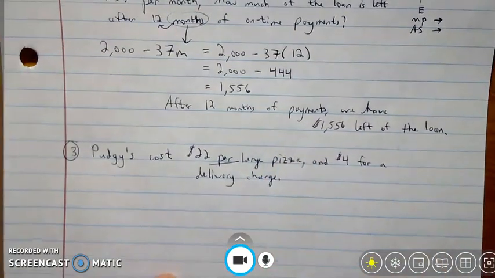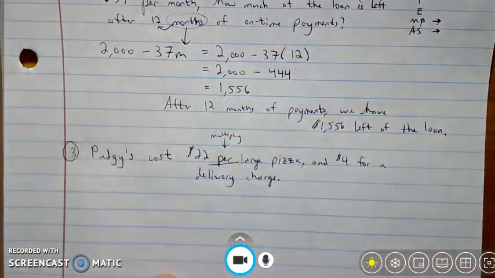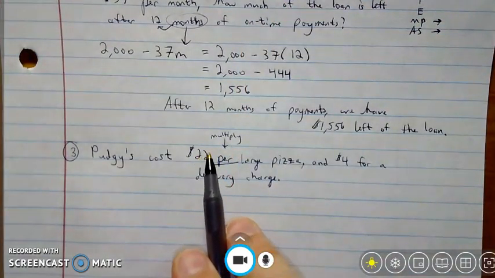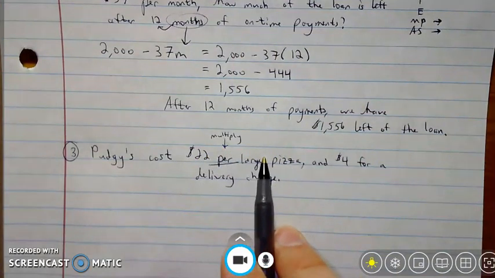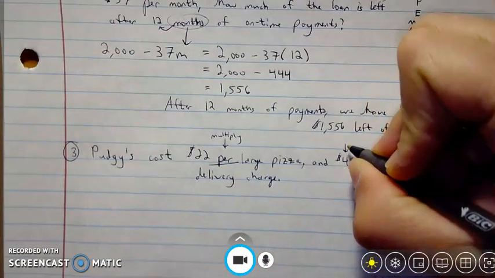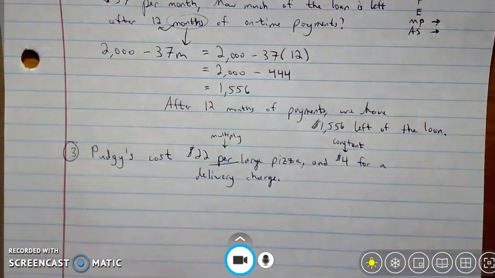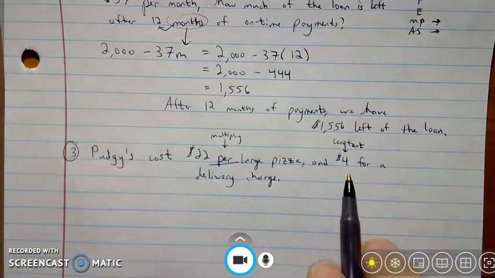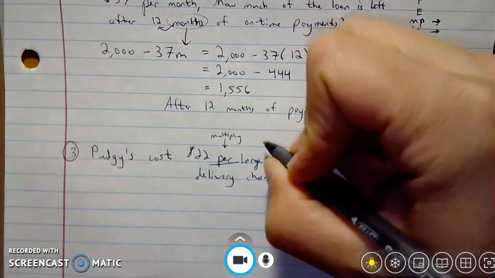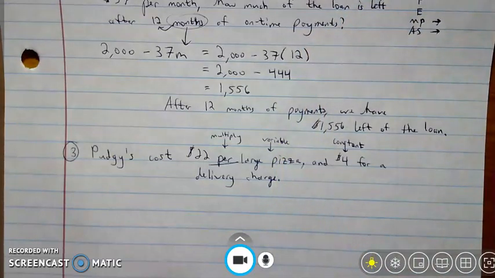This word per, just when you see that, it's going to mean multiply. So right here, we're going to have $22 times the number of pizzas. We don't know how many pizzas yet. There's $4 for a delivery charge. That's our constant. You're delivering, it doesn't matter how many pizzas they're delivering, it's just going to cost you $4. The large pizza, that's going to end up being our variable, just so we can start using some of that language.